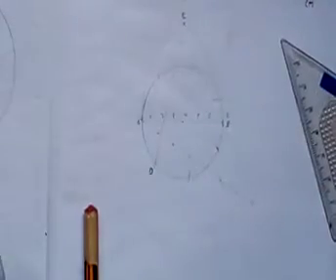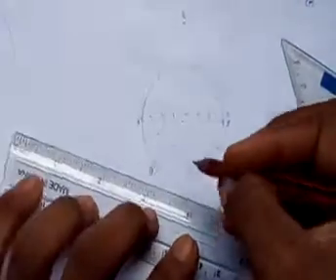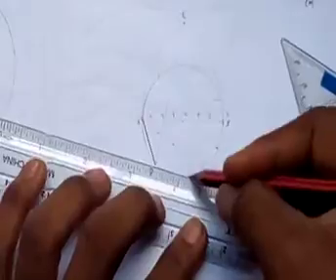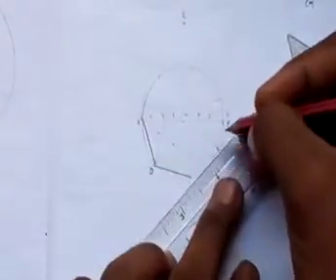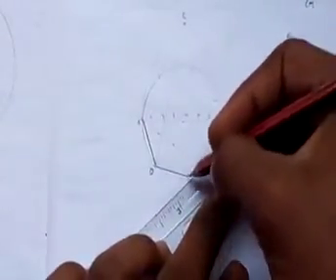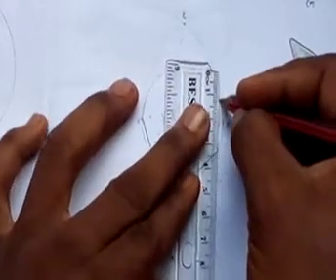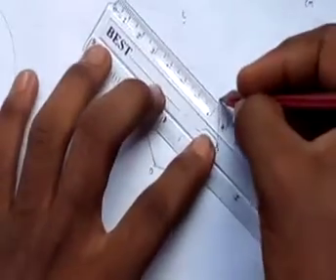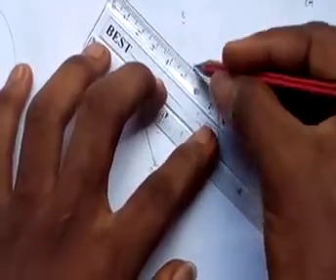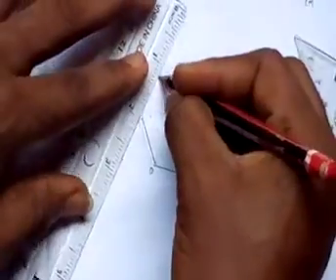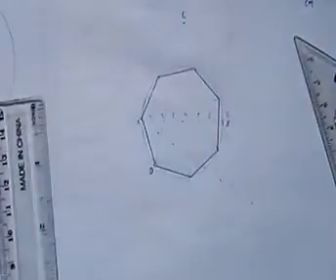So the next thing is to join the divisions, the steppings. So I will join the stepping from A to D, join the stepping from D to the next one. So just join the steppings on the circle. Join this, join this, join this, join this. So here we go. This is how to draw a polygon of any given size.